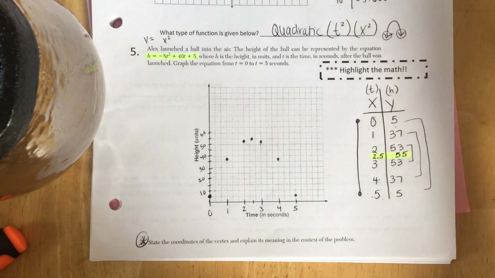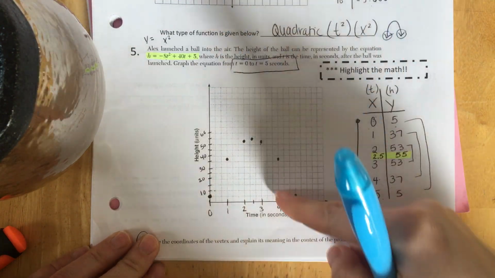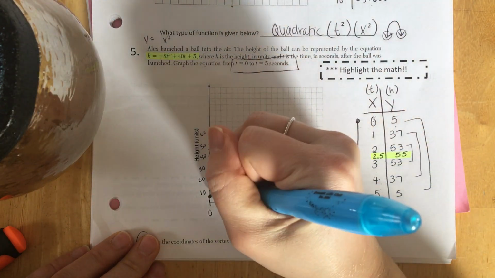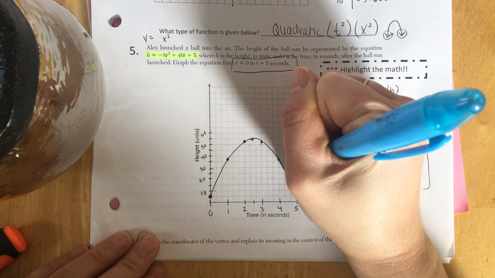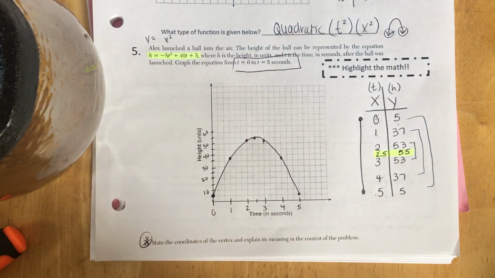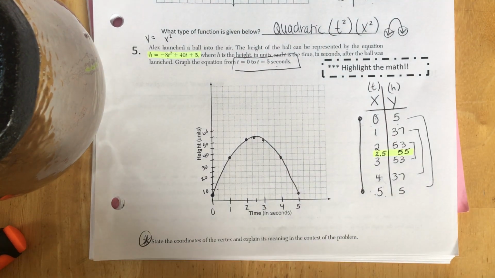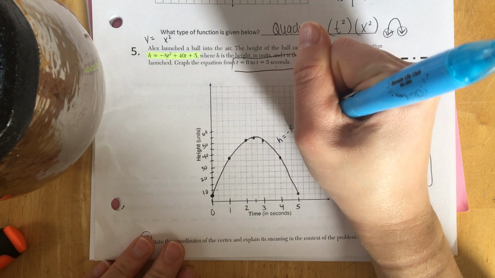Okay. And then, since they only wanted us to graph between 0 and 5, we can actually stop there. We don't have to connect it to the ground. You can if you want, but this is what it's going to look like. There, like that. And they said only graph from 0 to 5 seconds, so you don't have to connect it back down. All right, always label, get in the good habit of labeling all your math there.